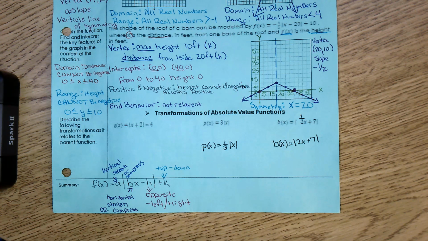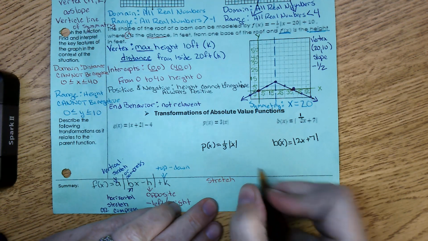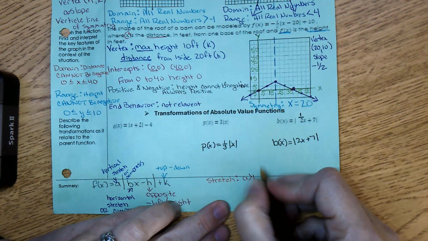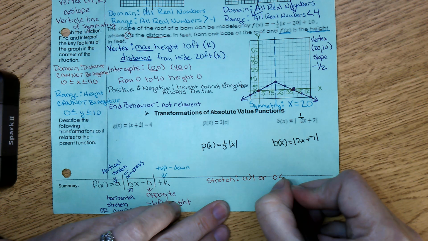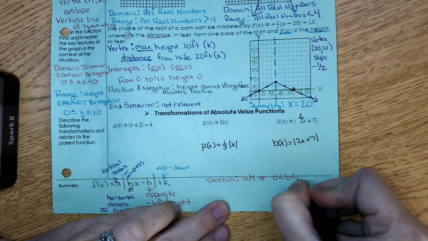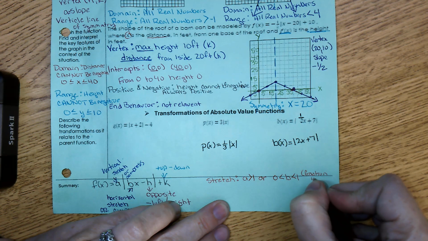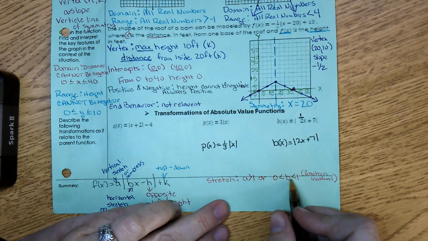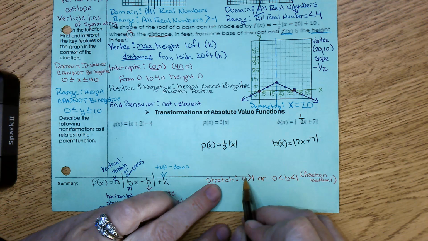Now, let's talk a little more about stretch and compress, okay? So when the A stretches, A will stretch when A is greater than 1, okay? We can also stretch with the B, but the B will be greater than 0 but less than 1, all right? So that simply means that this is going to be a fraction less than 1. If you're a fraction with the B, you're a stretch. If you're in the A position and you're greater than 1, you're a stretch. See? The B is the opposite of A.